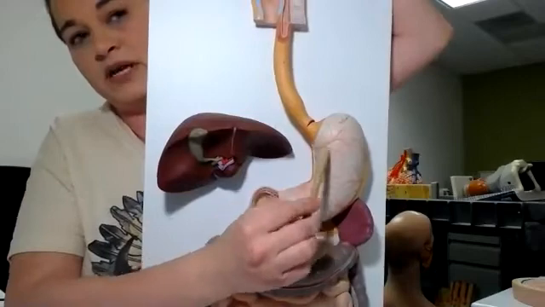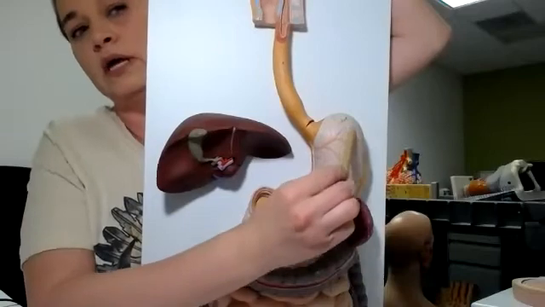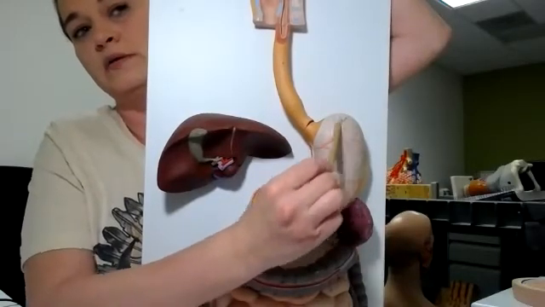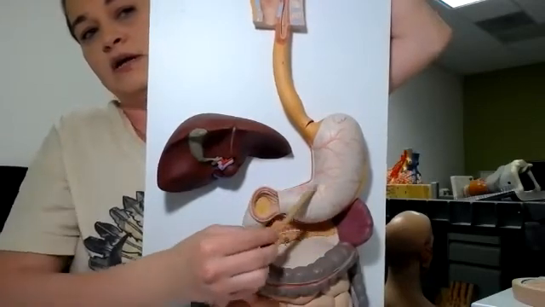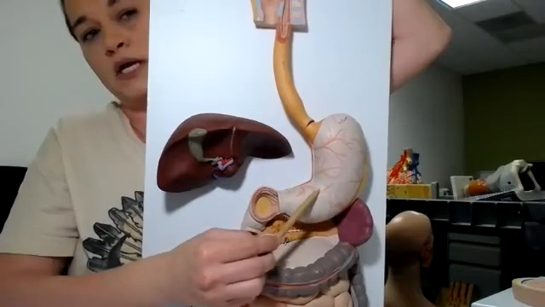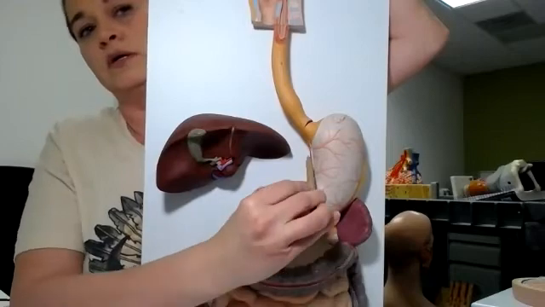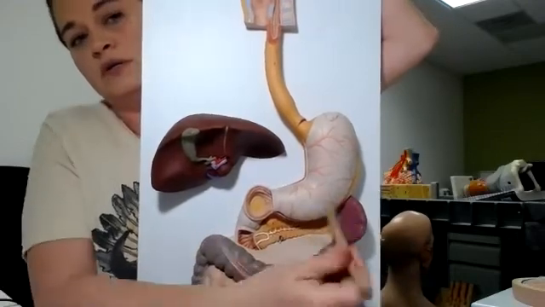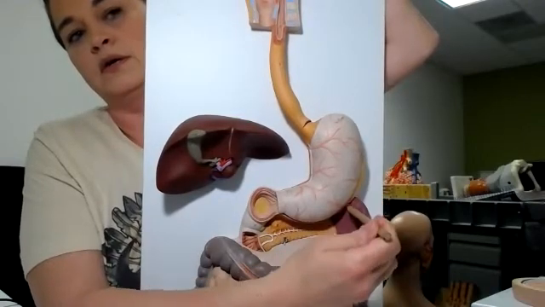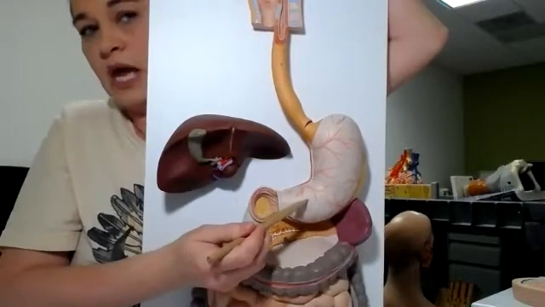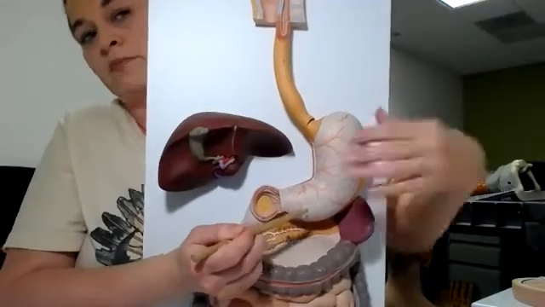Identify this specific area, cardia. Identify this specific area. Fundus. Identify this area. Body of the stomach. Identify this structure. Lesser curvature. Identify this structure. Greater curvature. Identify this specific area. Pylorus.